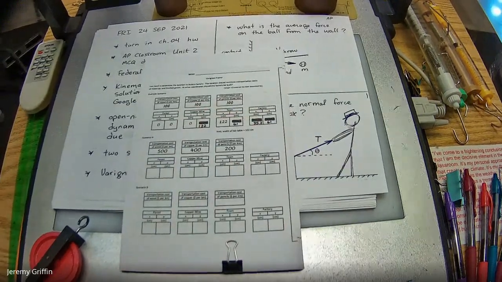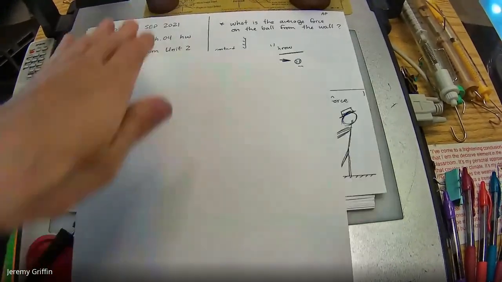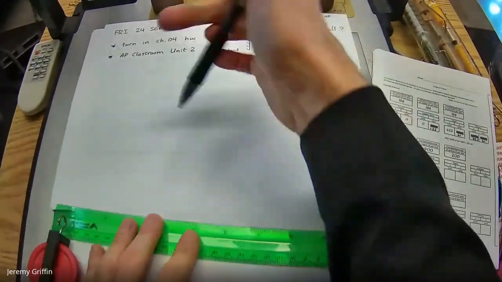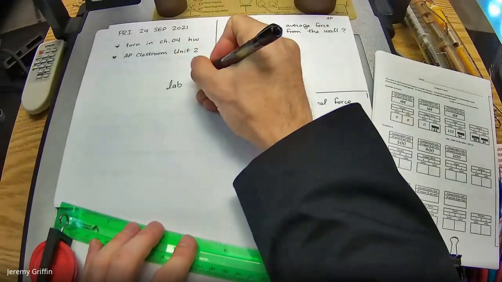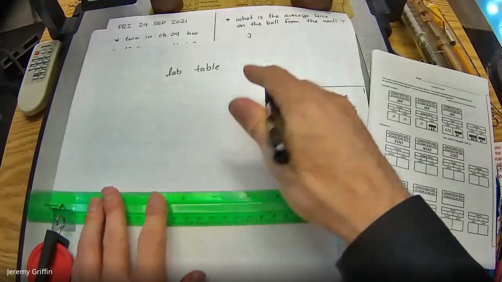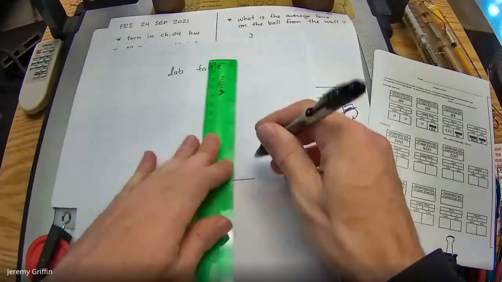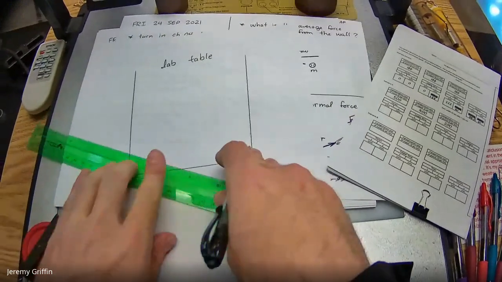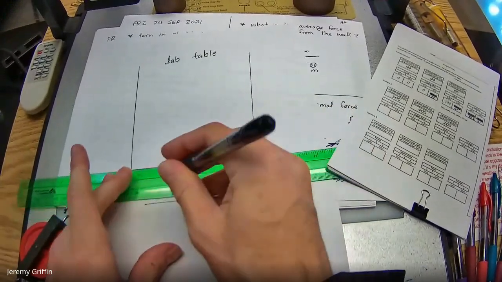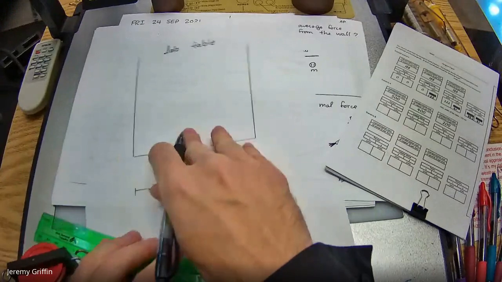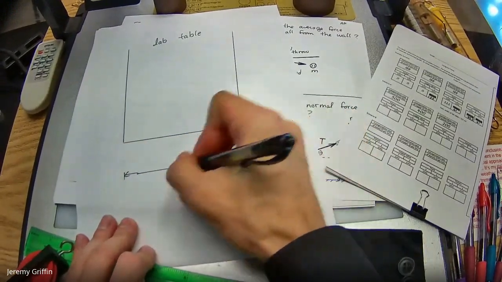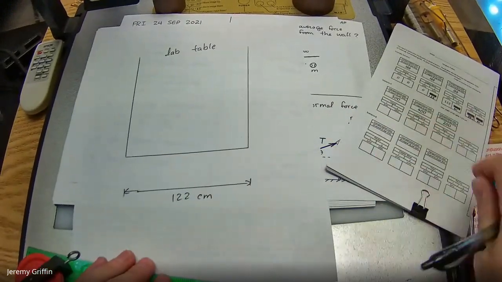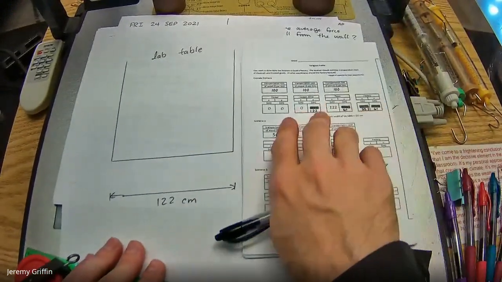I can tell you why I chose those numbers. If we back up here, as it turns out, the width of your lab table, this black lab table back there, happens to be exactly 122 centimeters. So the width of this lab table is 122 centimeters. So let's see, where would the coordinates go in my example?